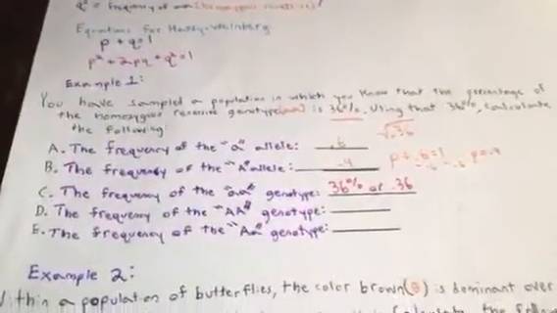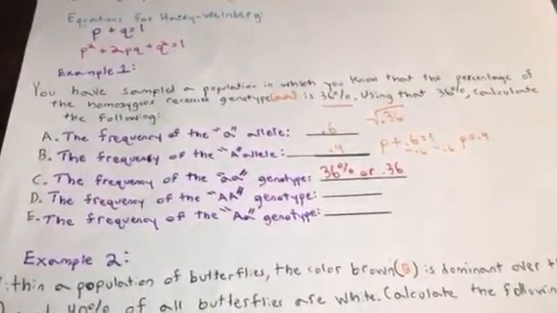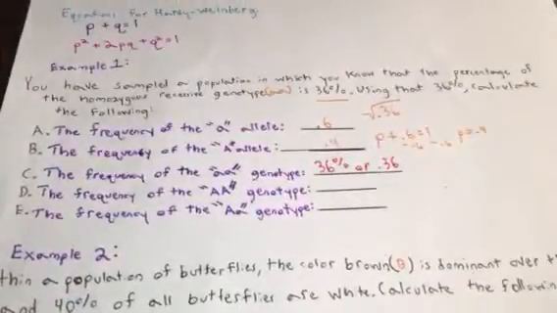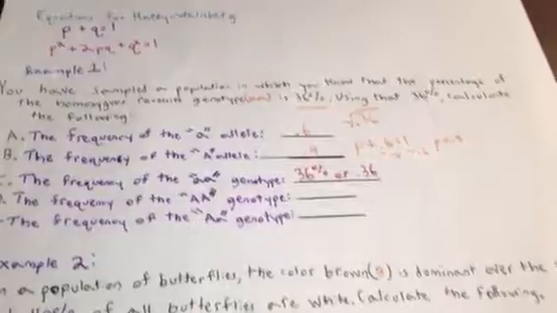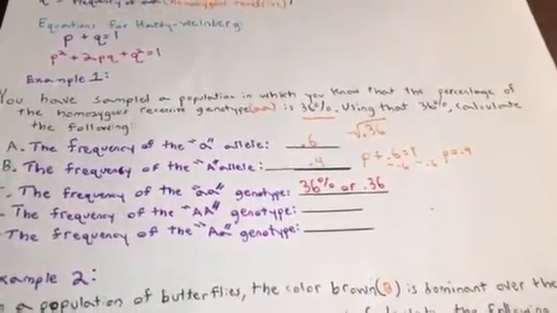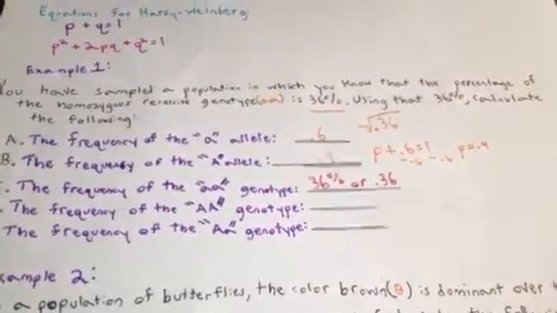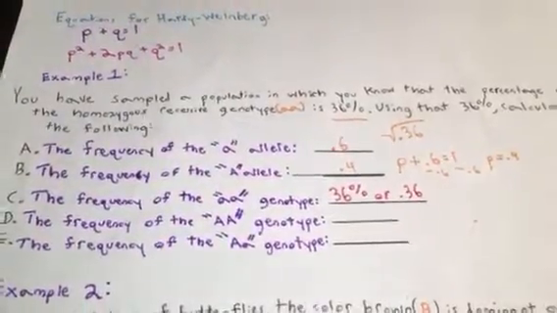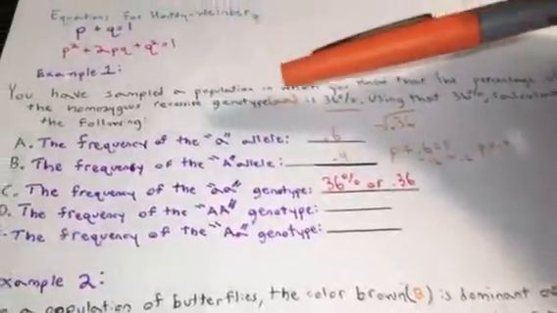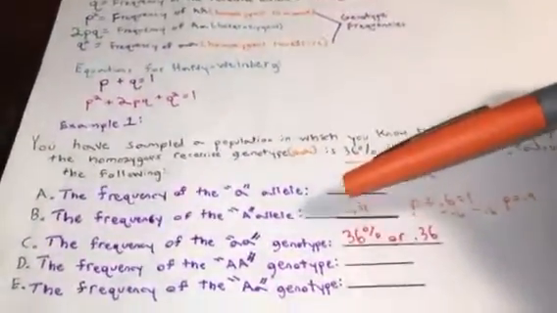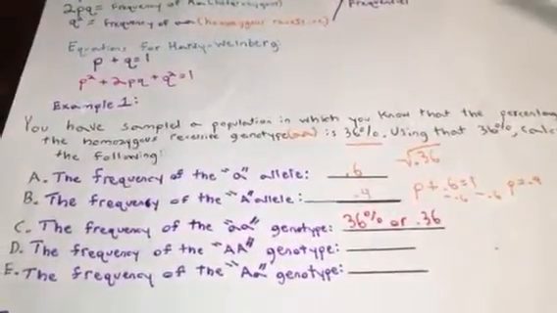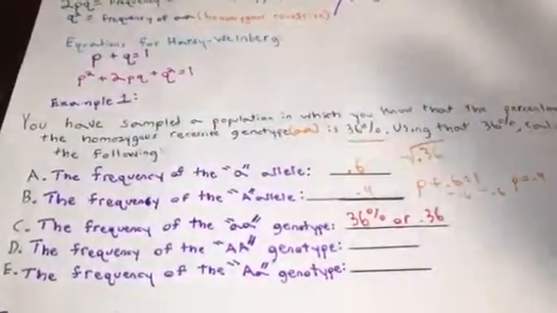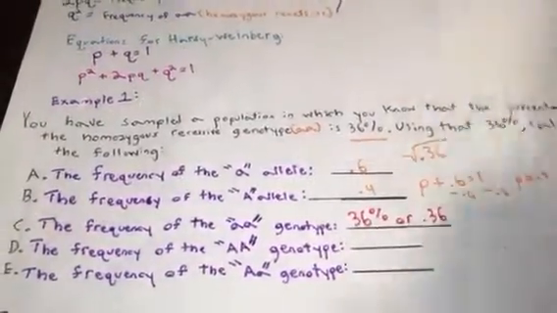The first example is you have sampled a population in which you know that the percentage of the homozygous recessive genotype, lowercase aa, is 36%. Using that 36, calculate the following. The first thing you should do is look at it and realize that they gave you the homozygous recessive genotype, the lowercase aa, which they said was 36%. So you can automatically write it down on the paper if that's part of the question they're asking you.